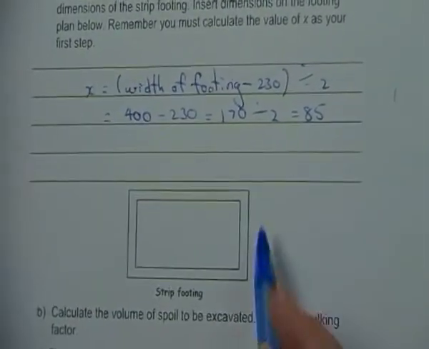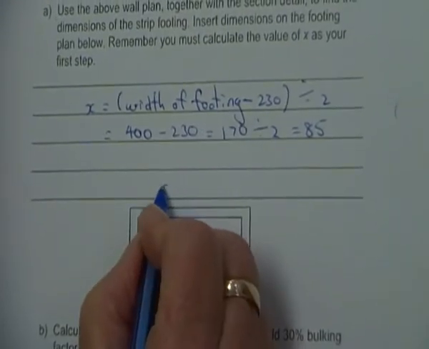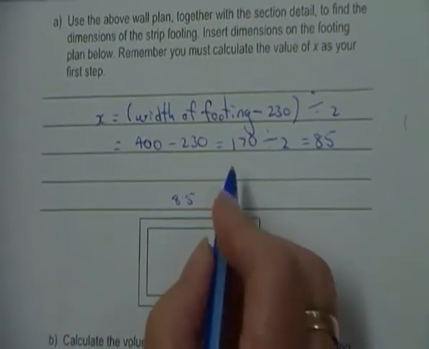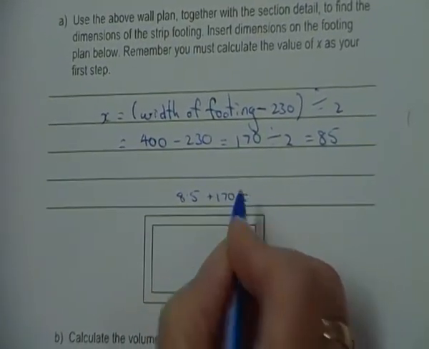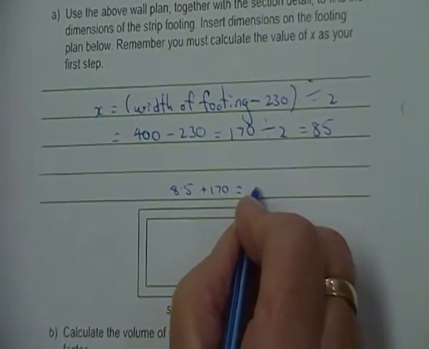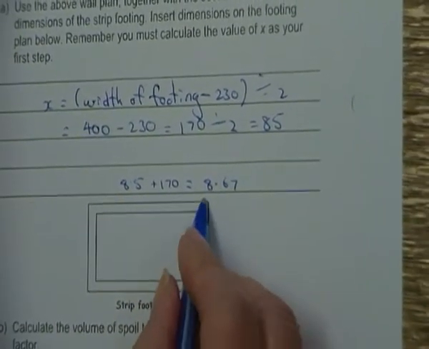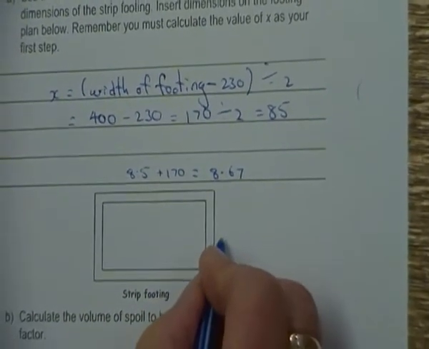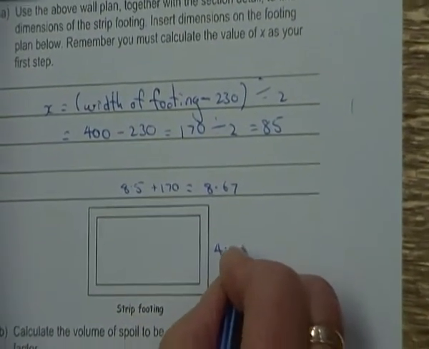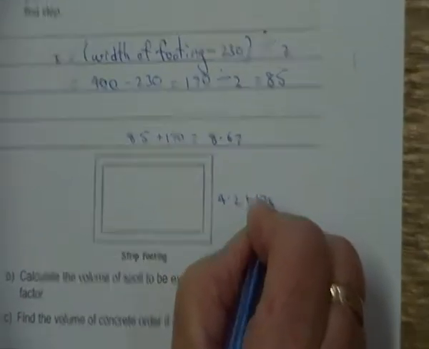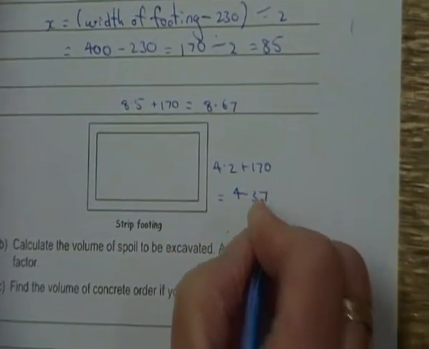Okay, so we need to have a look at our figures here. We've got 8.5 and we're adding 85 and 85, which is the 170. And that's going to give us a new dimension of 8.67. On the side we have 4.2 and we're adding 85 and 85, which is 170, so it's going to be 4.37.